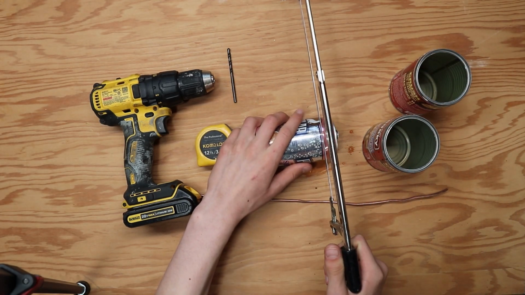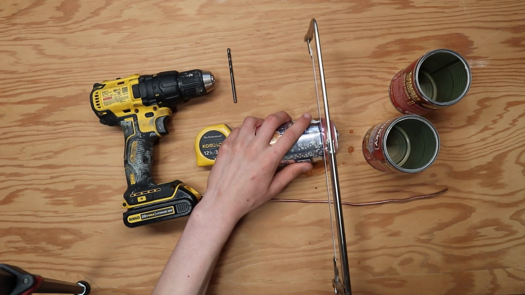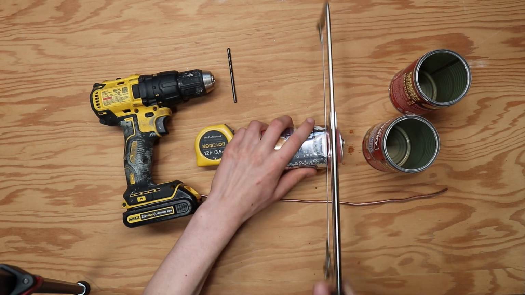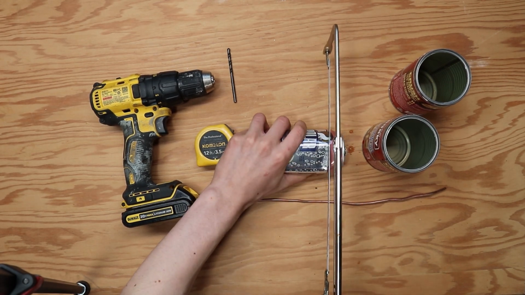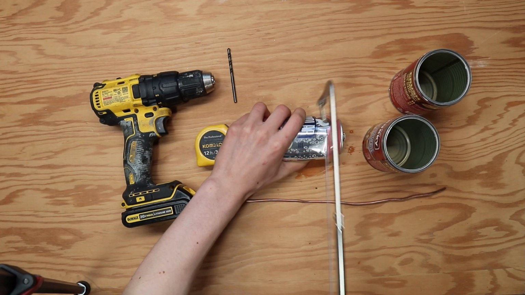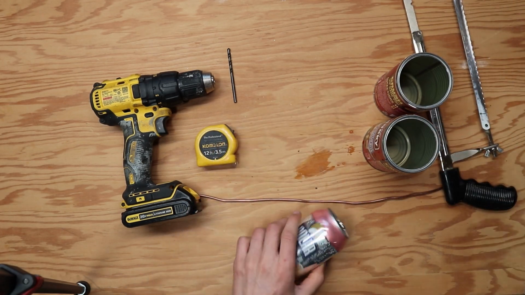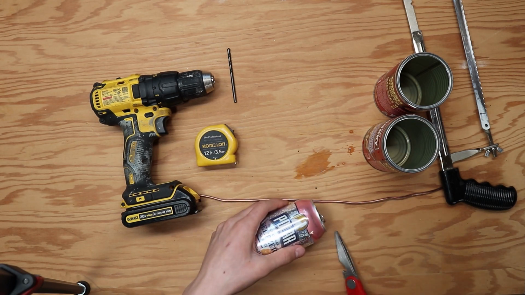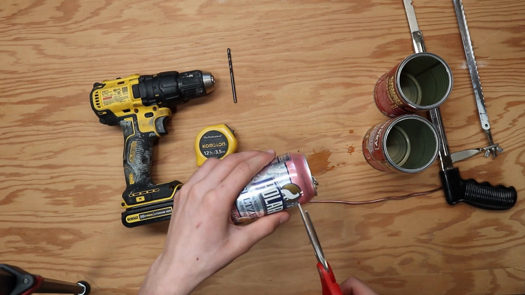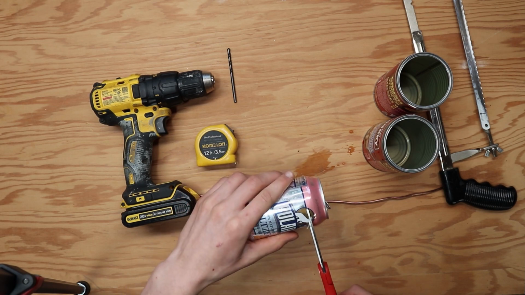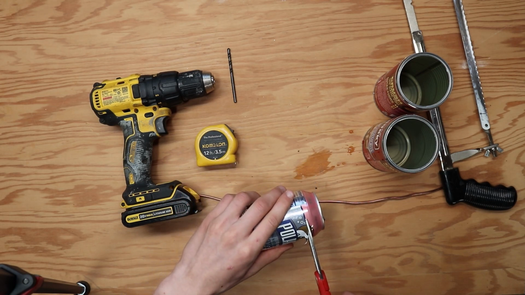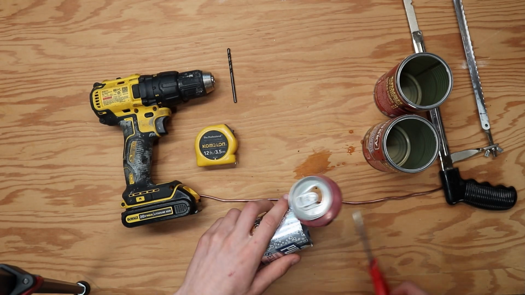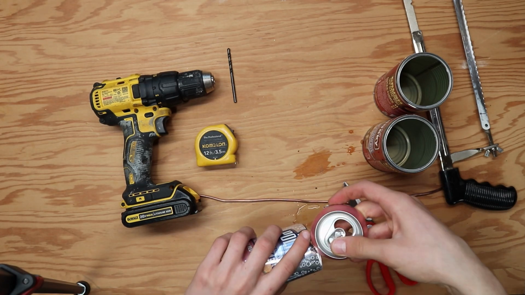The first thing you're going to do is cut off the top of the soda can. It might make some horrible noises, and you kind of just have to get over it. Once you get a slice going, you can use scissors and cut around the rest of the way. The top does not need to be perfectly straight. If it's a little wiggly, that's fine. Go ahead and pull the top off of the can.